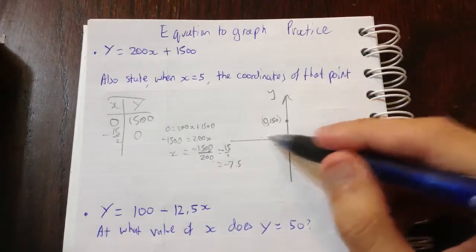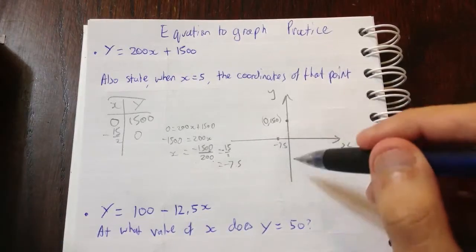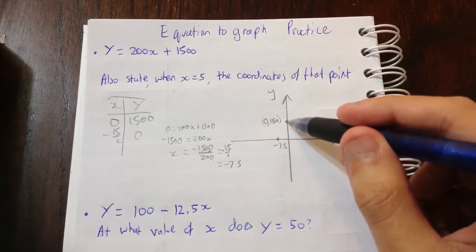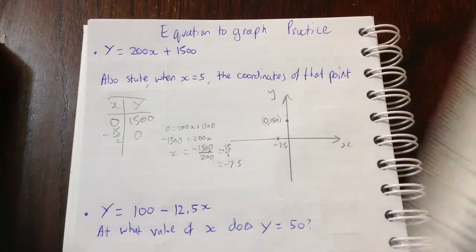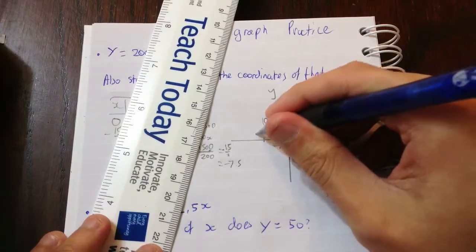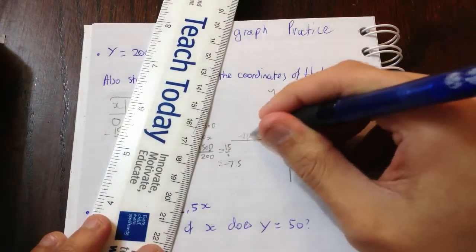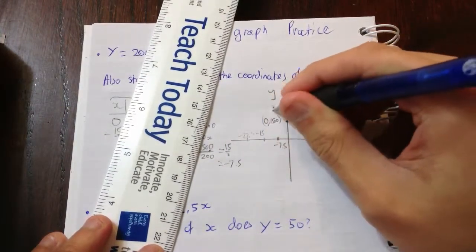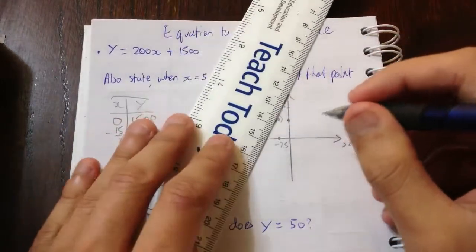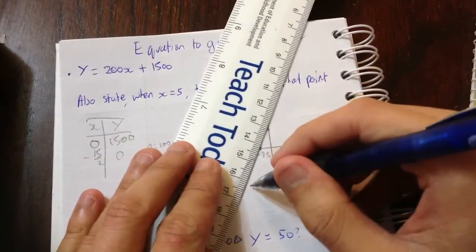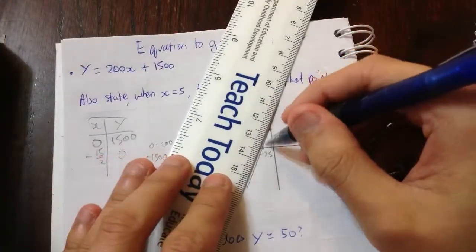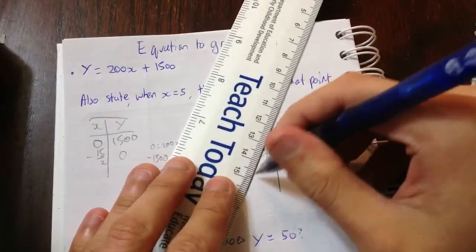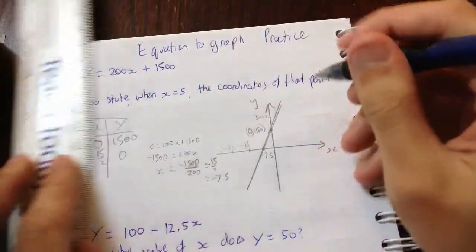So yes, it's important to note that the x scale can be different to the y scale. It wouldn't make sense if I tried to put 1500 here, because 7.5 would be tiny. So we have to make them different. Like this would be minus 15, this would be minus 22.5, whereas this would be 3000. Okay, so now to draw the graph, just draw that line. Yep, I didn't draw it straight through, so let's try again.